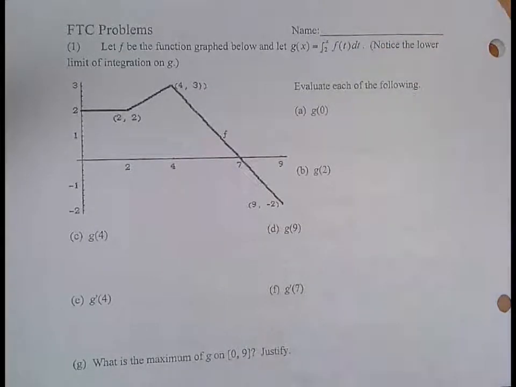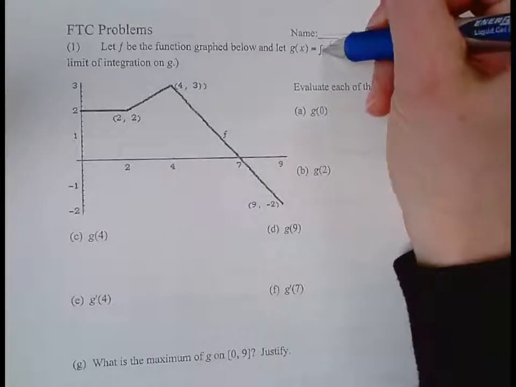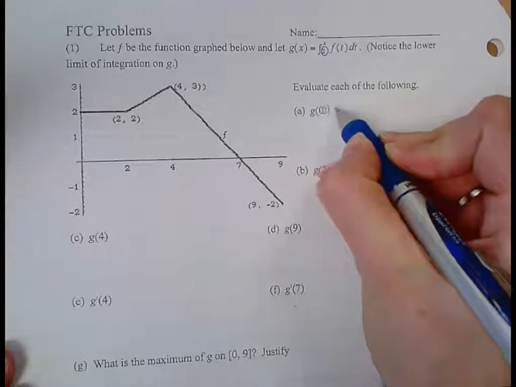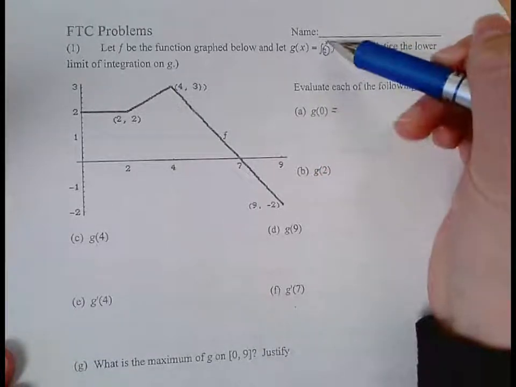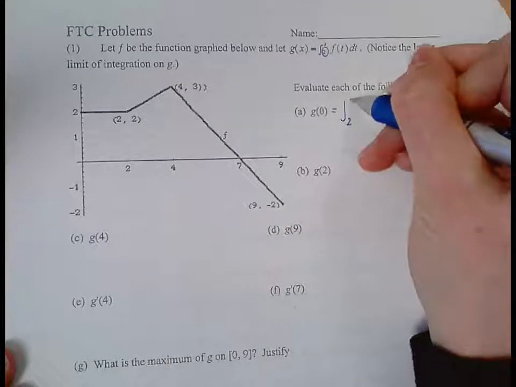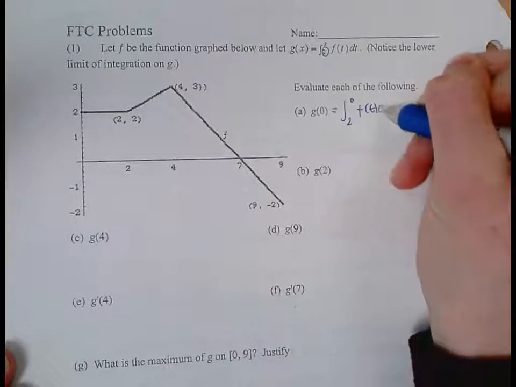So here you have to pay attention when you have these area functions. They don't always have to start at 0 or have 0 as the lower limit. This lower limit is 2. So we have the integral from 2 to x of f of t dt. And then it says evaluate each of the following. So I just want to look at g of 0 with you. If we were to find g of 0, 0 is being substituted in for the upper limit. So we would have the integral from 2 to 0 of f of t dt.